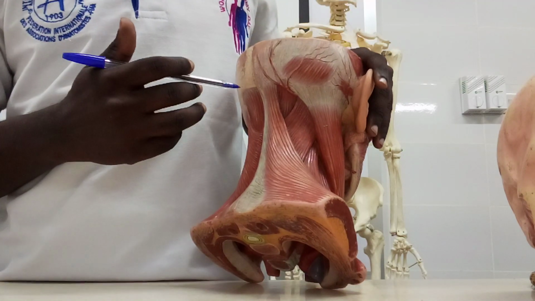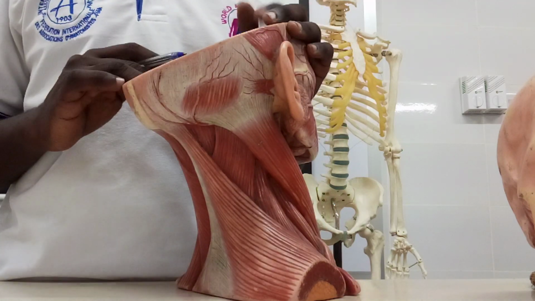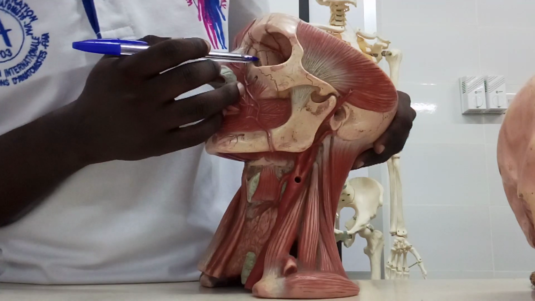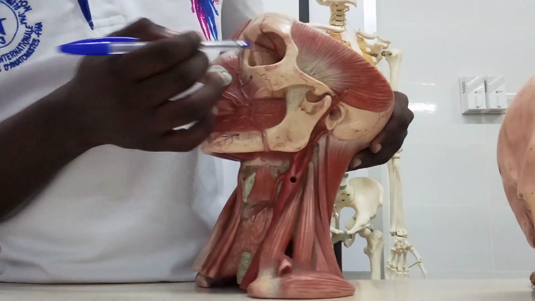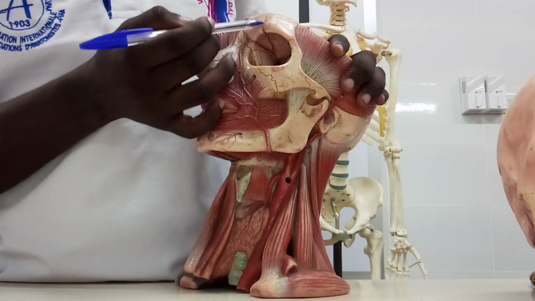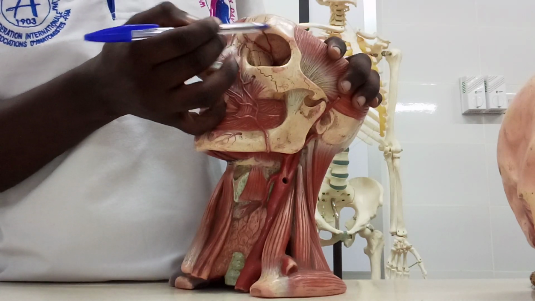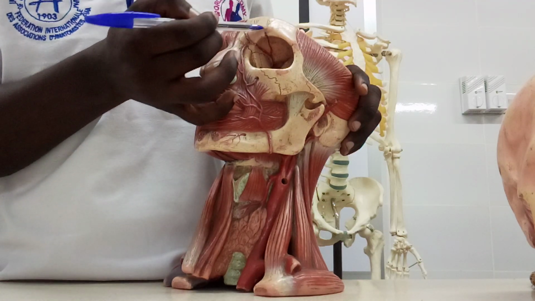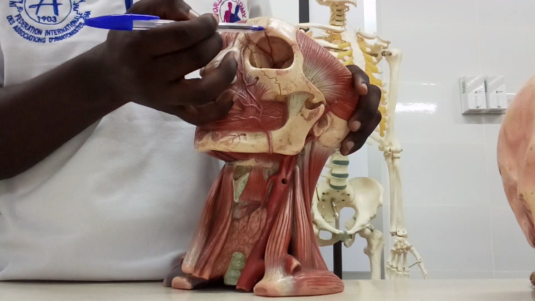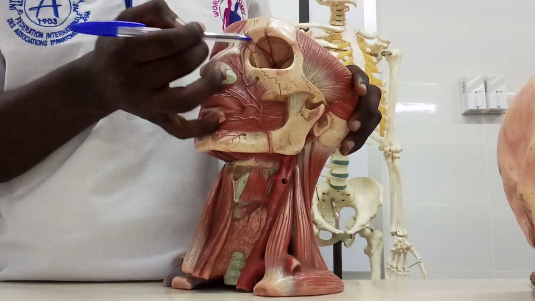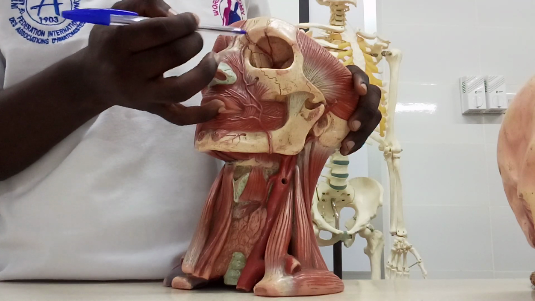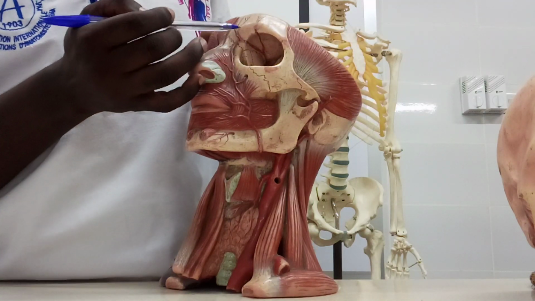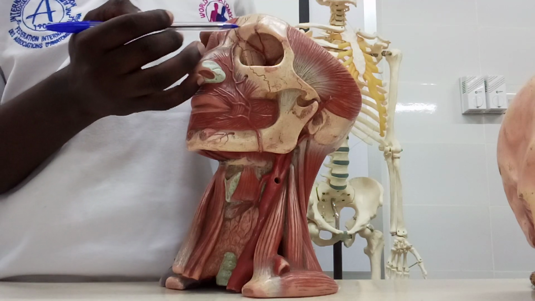Apart from this, we're also going to have some branches from the internal carotid artery, and I told you it's going to be the ophthalmic artery, which will give two main branches. We are going to have the supraorbital artery, going through the supraorbital notch. Then we're also going to have the supratrochlear artery.